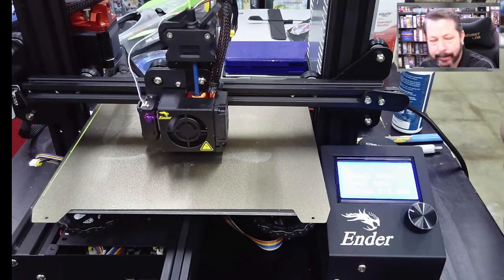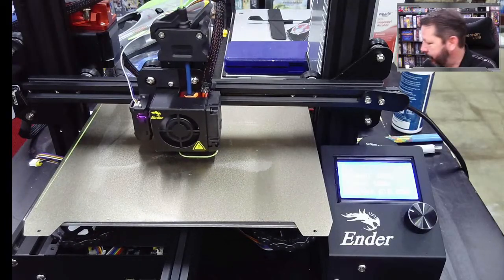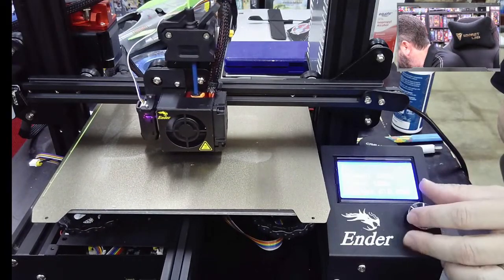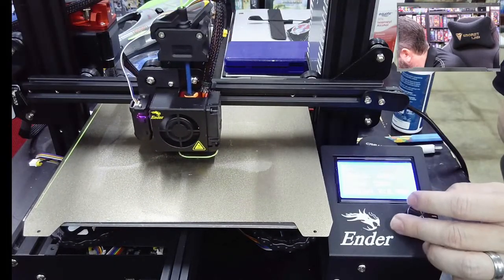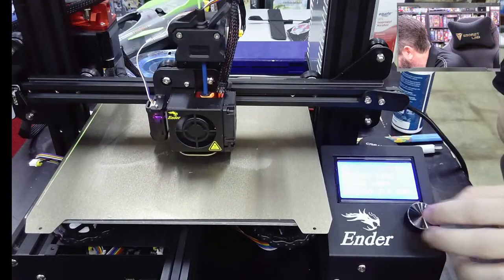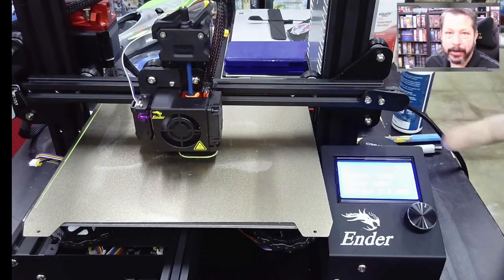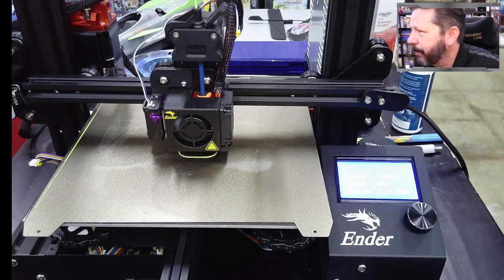So probably not a great idea to go changing them right now, but I do want it to hurry up and get done. So I'm going to change our speed to, I don't know, let's go to 120% just to speed, or 125. And you actually heard the motors change pitch because they're running faster now.